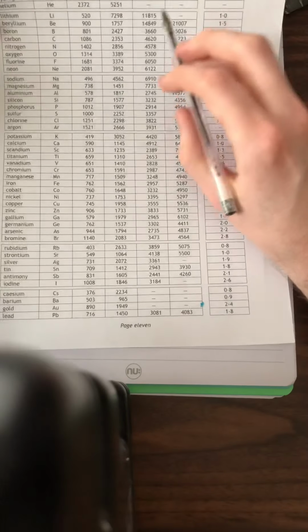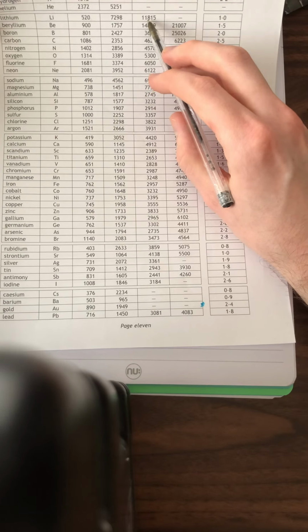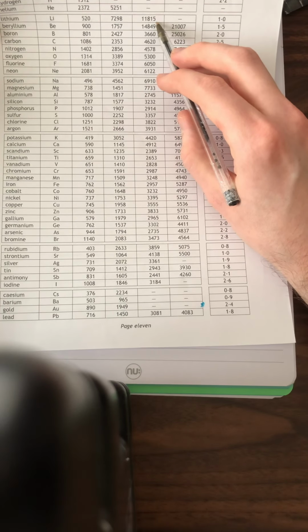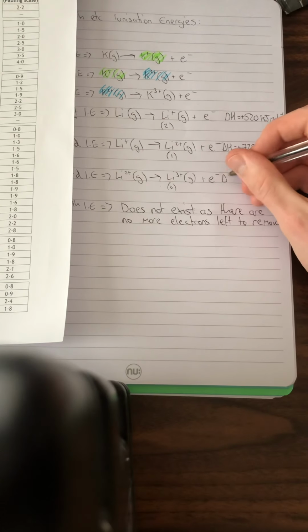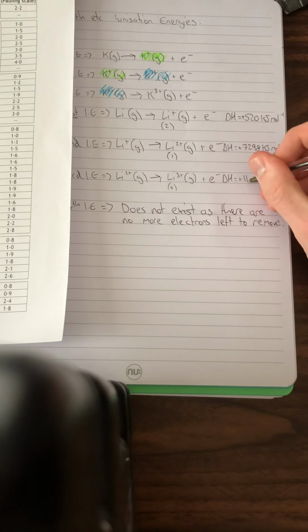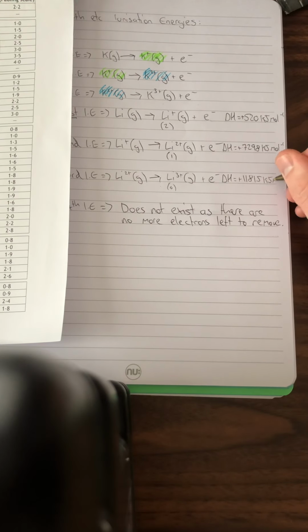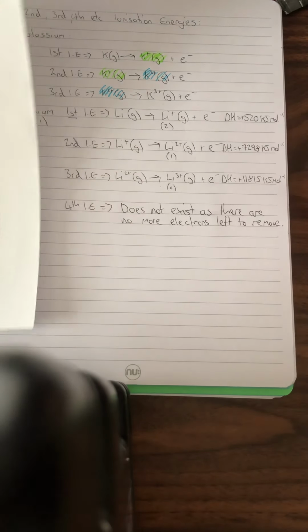Okay, and then the third one is 11,815. Okay, so again, delta H equals positive 11,815 kilojoules per mole.